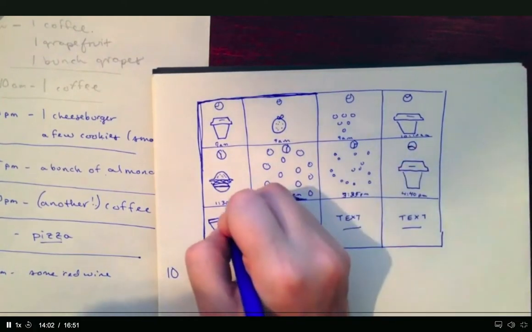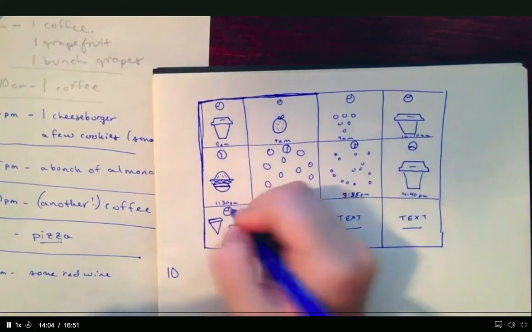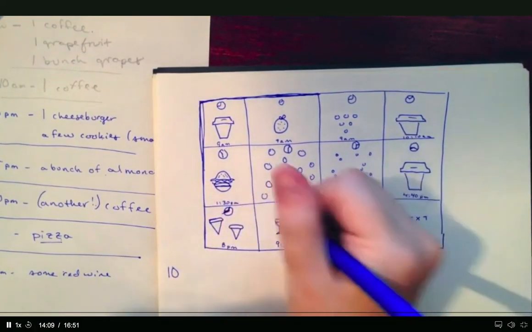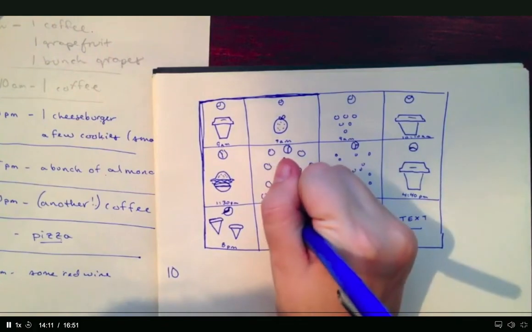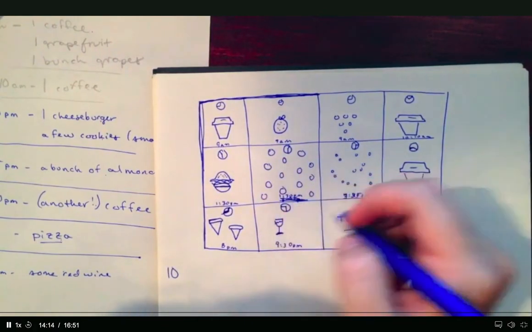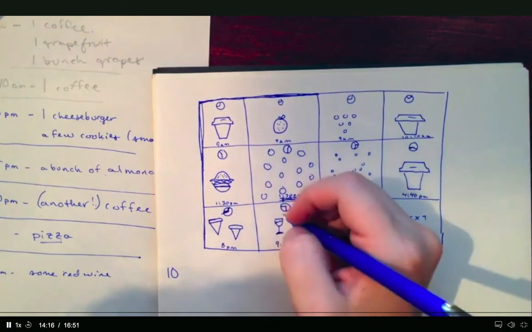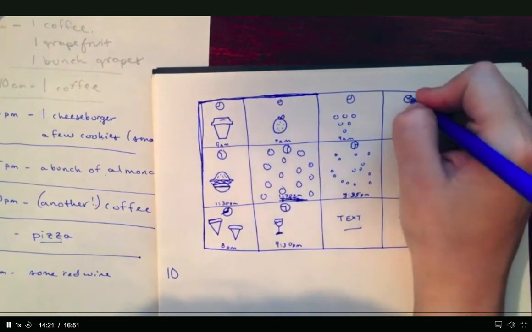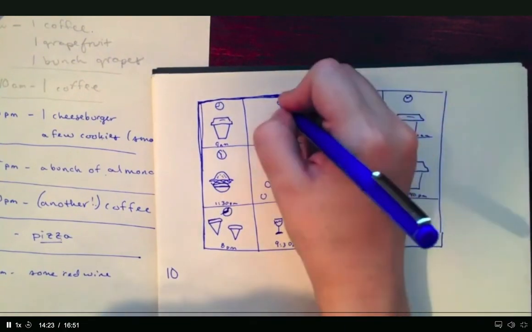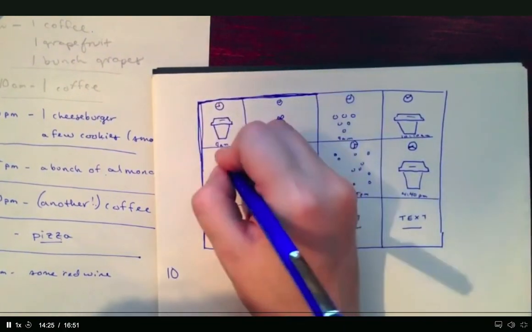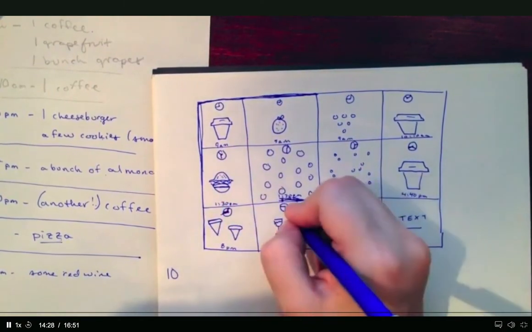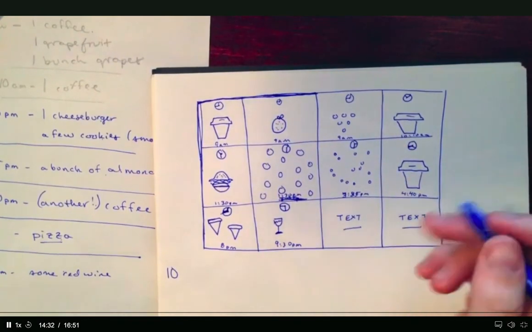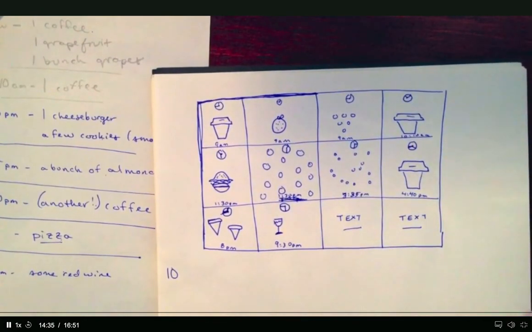Whatever. 8 p.m. Whoops, that's 9 p.m. 8. 9:30. And obviously these look like pie charts right now, but you get the gist, and I get the gist, and that's all that really matters in the sketch phase. Okay, so I think actually I am ready to get going on the vectorization part.